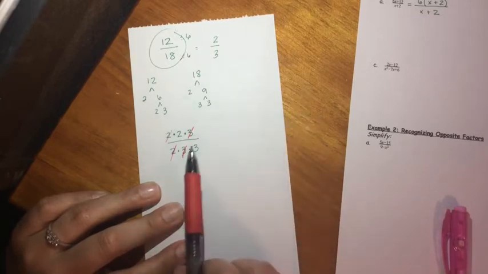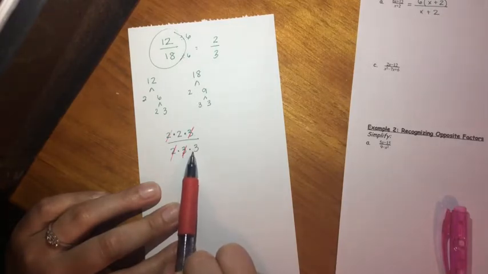Okay, let's look at the numerator. What do we have left? We have a 3 left in the denominator.